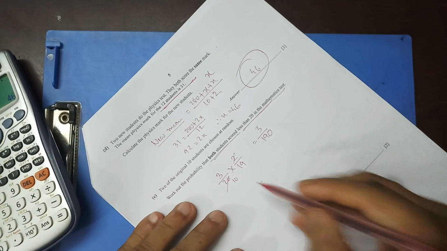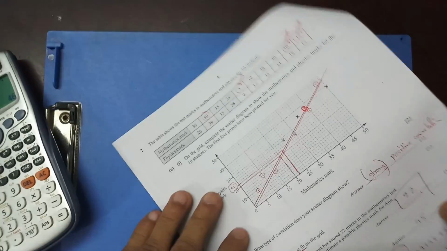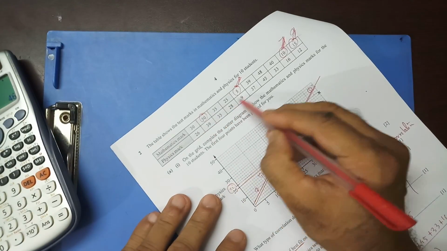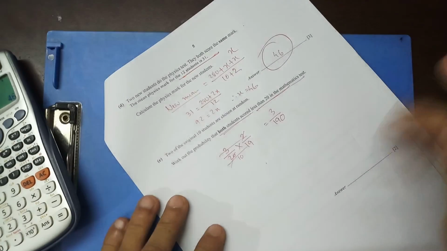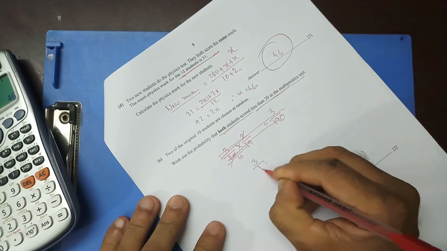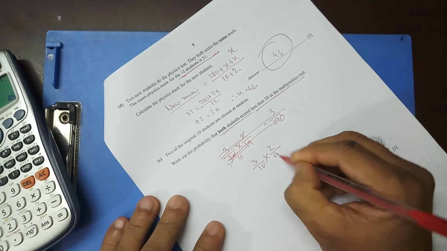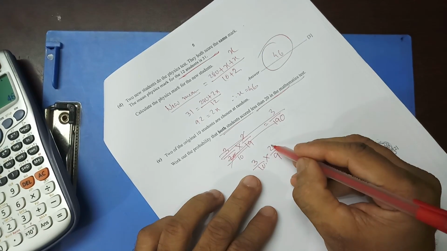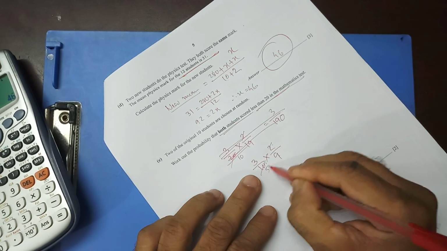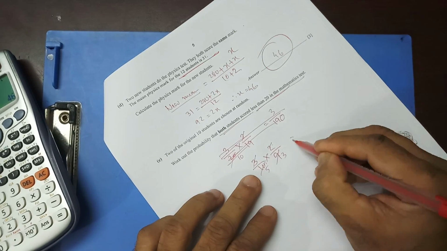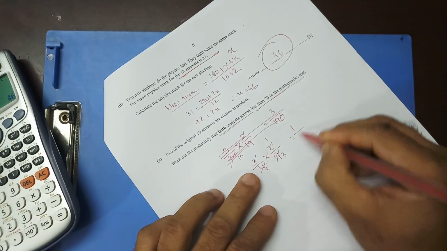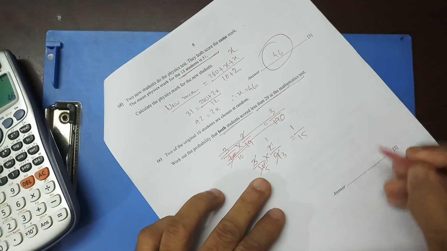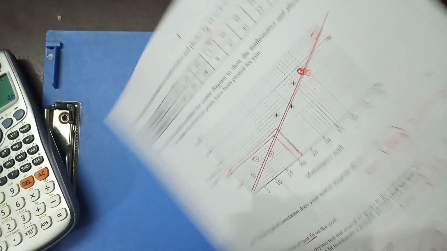Hold on a second. Not 20, sorry, there are 10 students. 1, 2, 3, 4, 5, 6, 7, 8, 9, 10. Sorry. So that's going to be 3 by 10 times 2 by 9. 1 student less from here, 1 student less from the total. So 2, that's going to be 5, and 3, that's going to be 3. So on the top is 1, and below there is 15. So 1 by 15. Yeah, there are 10 students.